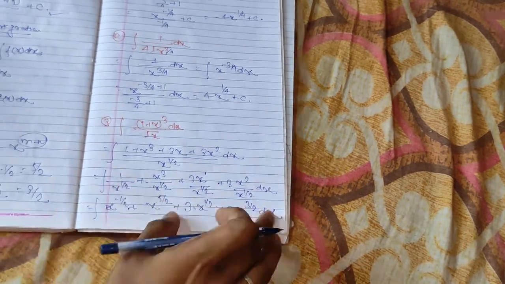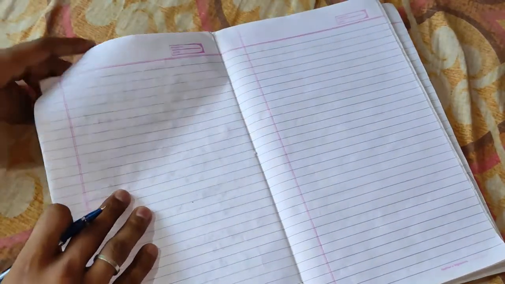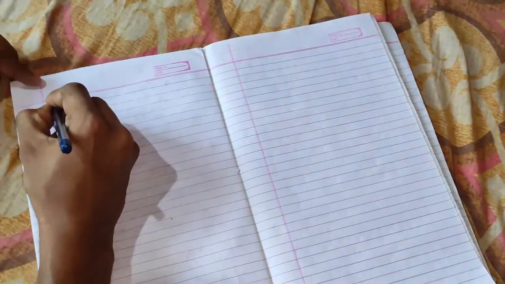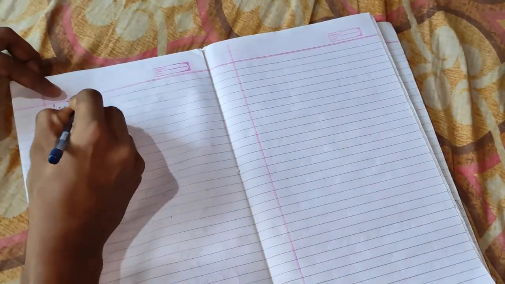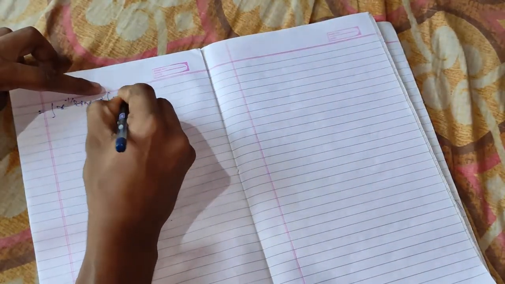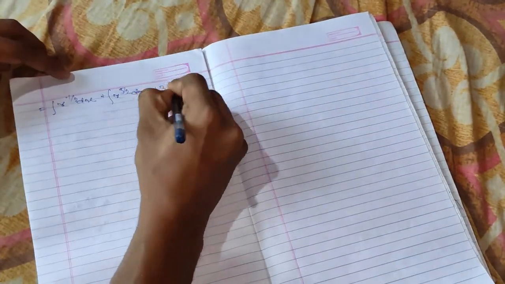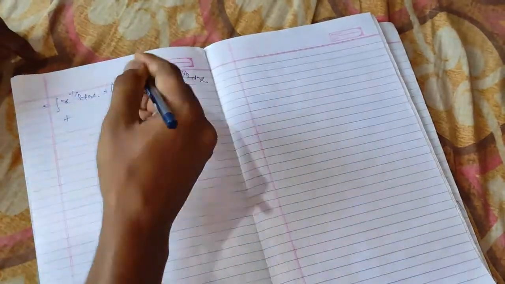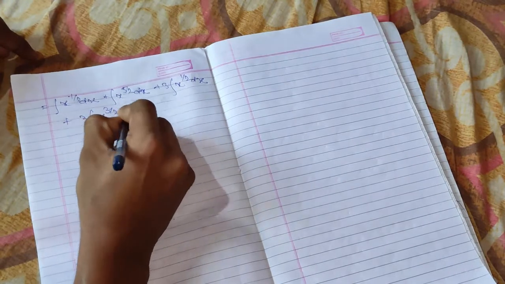You can write directly or you can write all the constant terms individually. So it's a starting period, so I will write all the questions in detail, but in upcoming videos we will solve them directly. So simply we will write integration of x to the power minus 1 by 2 dx plus integration of x to the power 5 by 2 dx plus, constant term we will take it out, integration of x to the power 1 by 2 dx plus 3 integration of x to the power 3 by 2 dx.